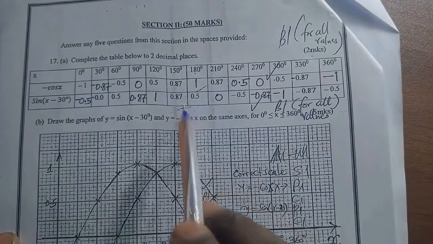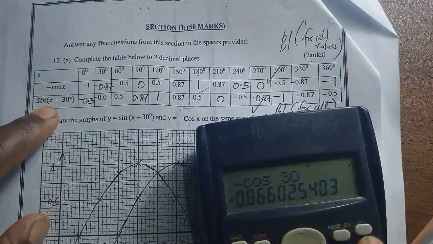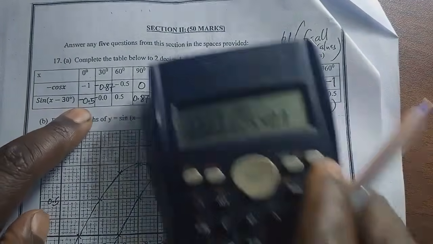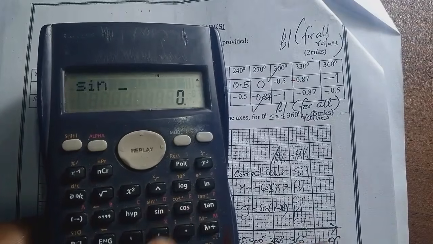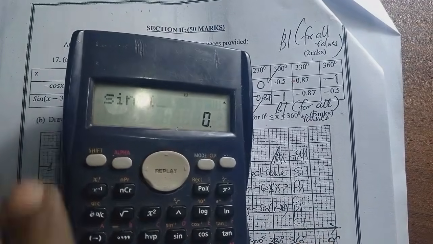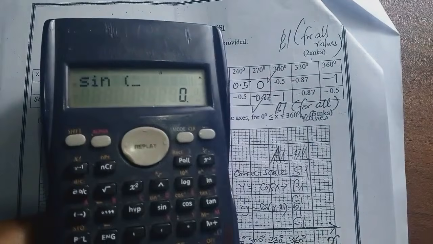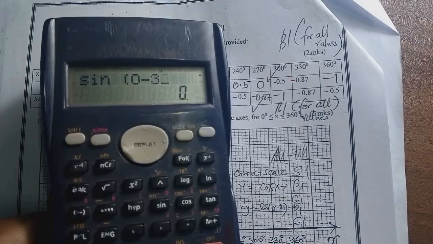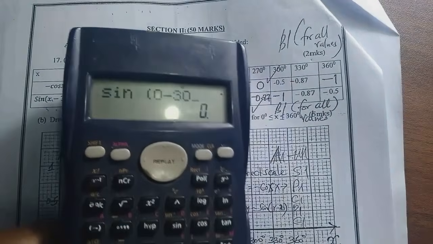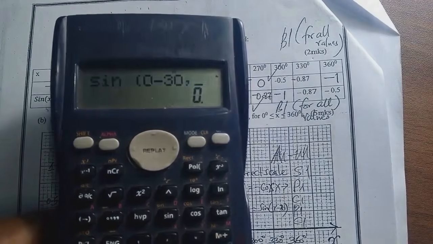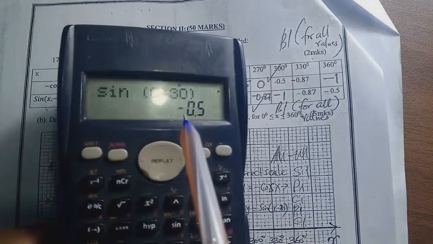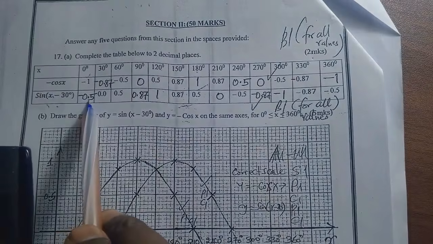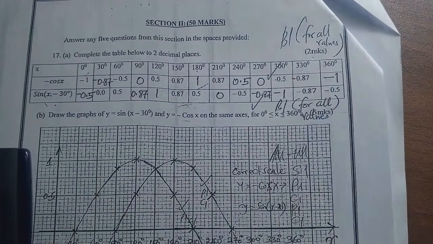If it is sine of x minus 30, you write it the way it is in the bracket. You say sine, open bracket, our first x is 0, just write 0, then minus 30, the way it is here. Close the bracket and press the equal sign. The answer is negative 0.5. So you do the same to the end. Why would you miss these 2 marks? After that, plot your graph.